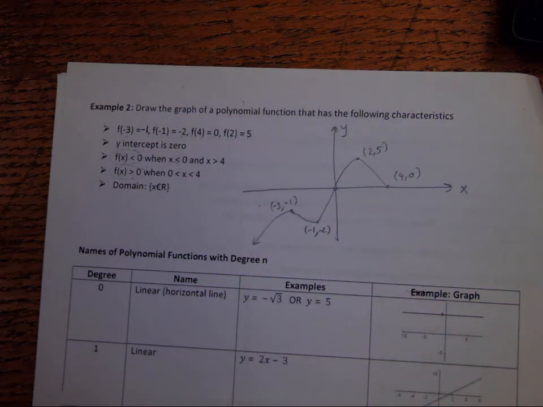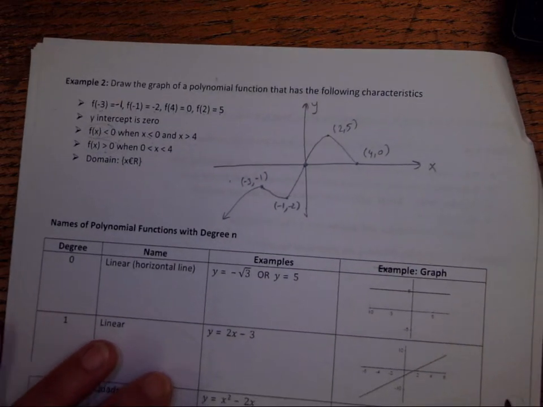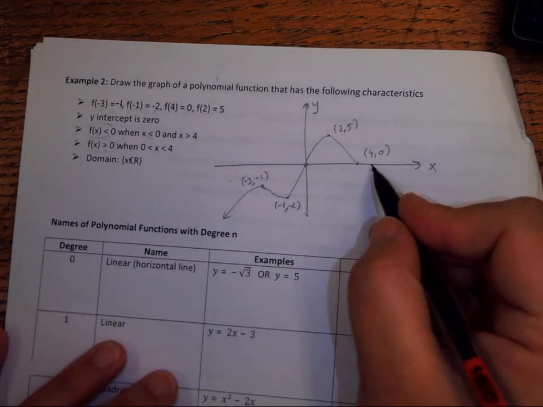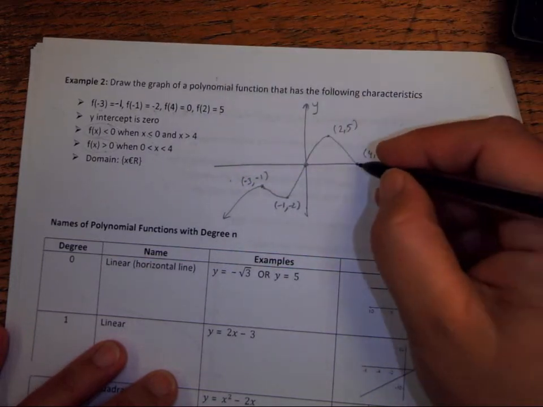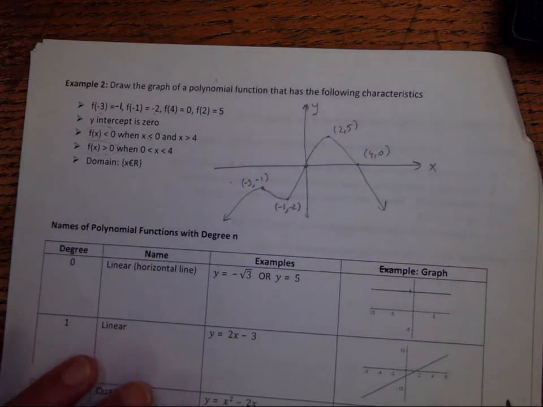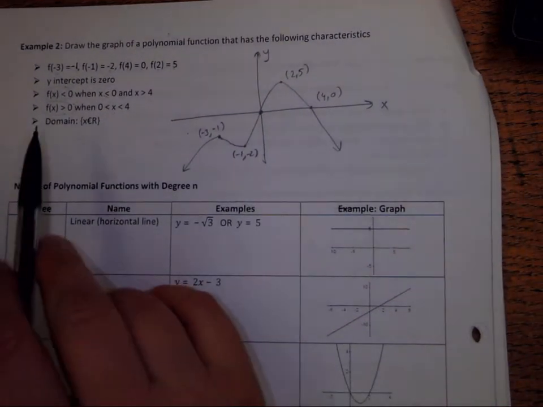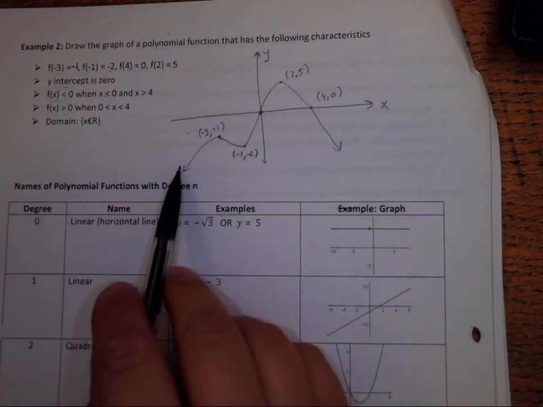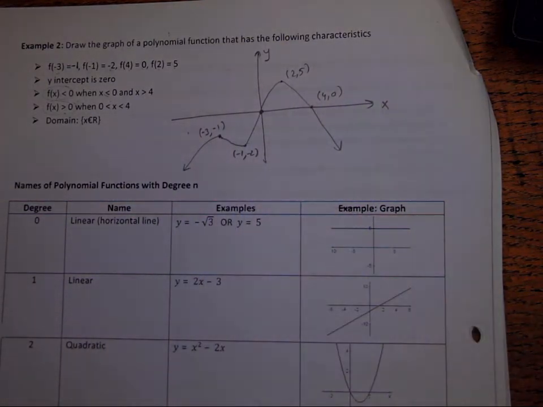Okay? I make a turn and go back there to stay below the x-axis. So when x is greater than 4, same thing. I need to draw something below the x-axis. And we have that. And domain x in R. So yes, we drew something, right? So that the domain is x in R.